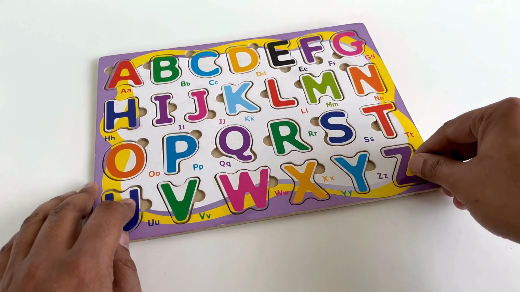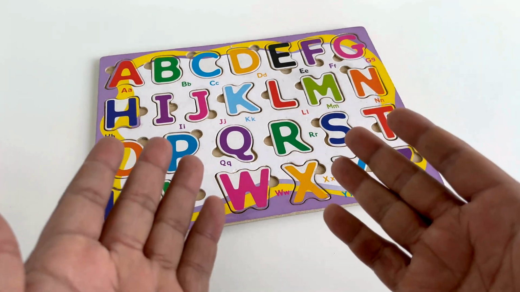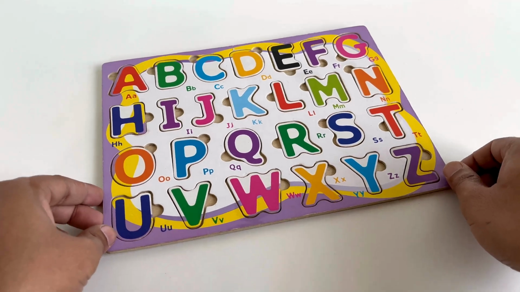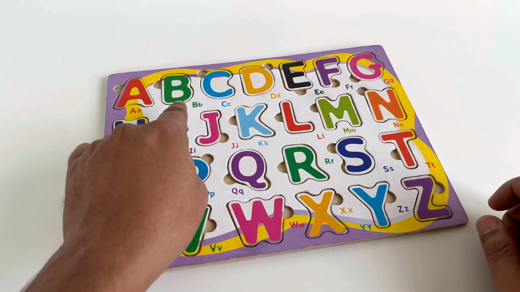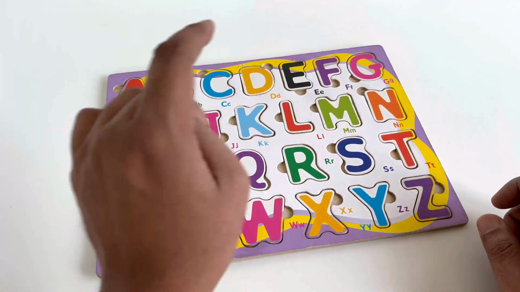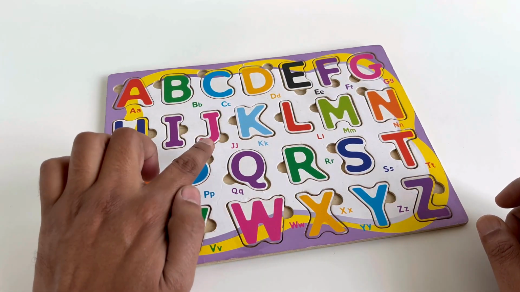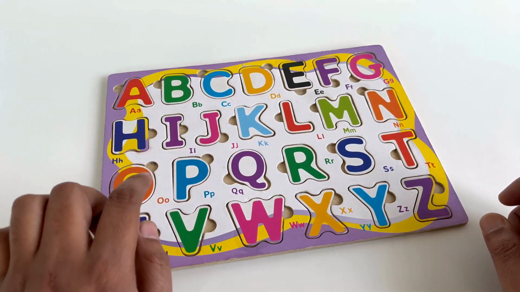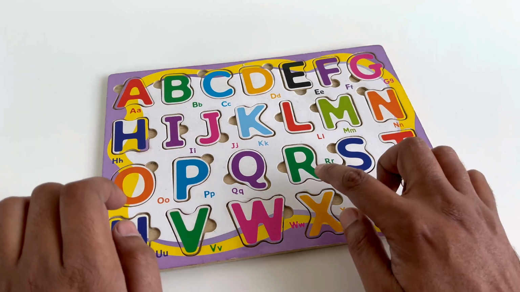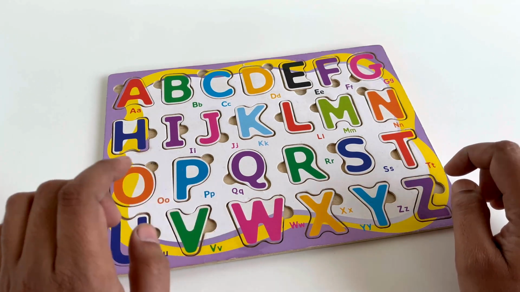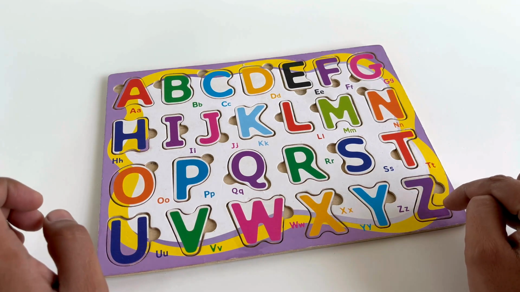So we have got all the alphabets now. So it's 26 alphabets. So let's start it again. So it's A, B, C, D, E, F, G, H, I, J, K, L, M, N, O, P, Q, R, S, T, U, V, W, X, Y, and Z.